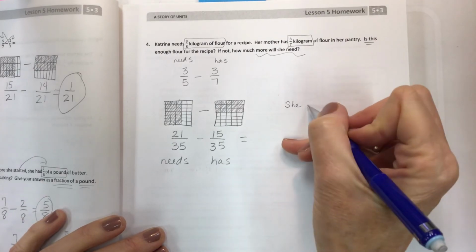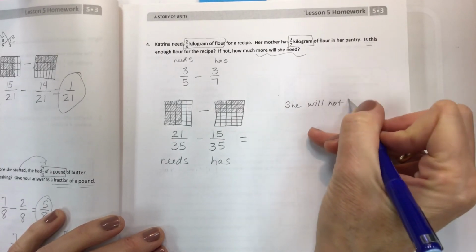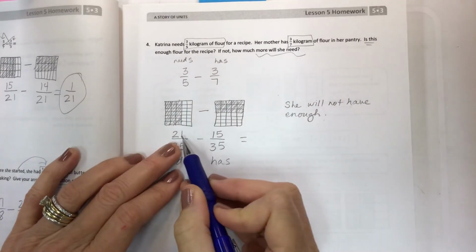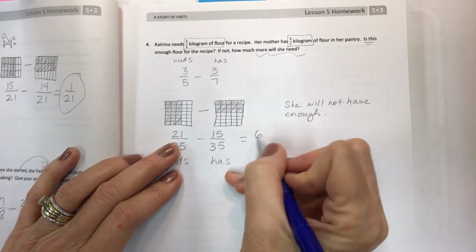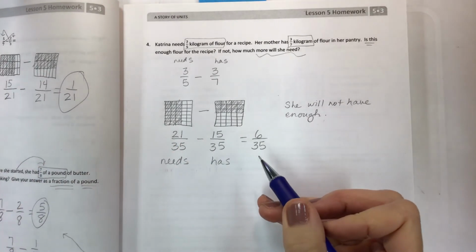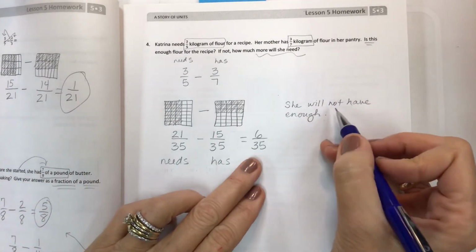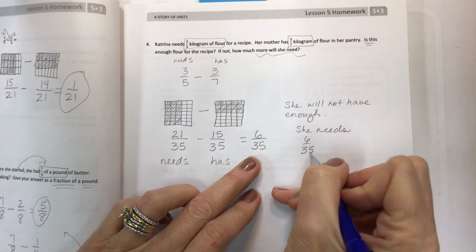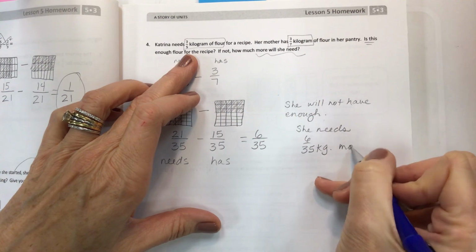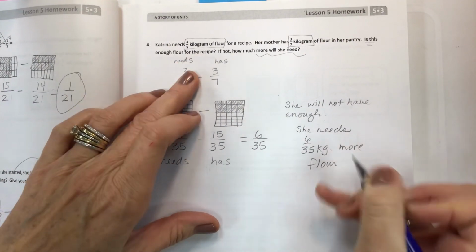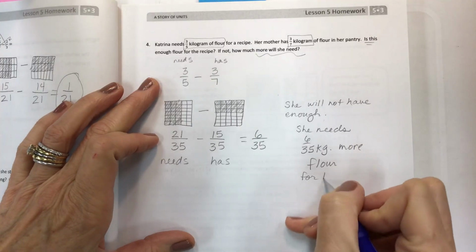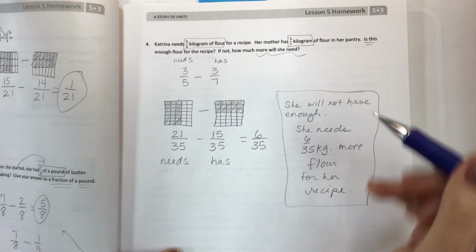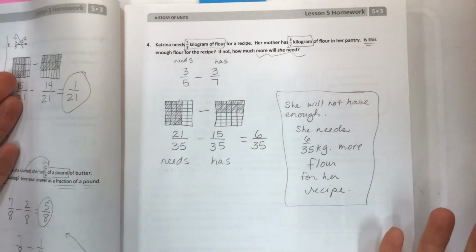So how much more will she need? She's going to be short. She will not have enough, and you need to write that. Okay? And then what is the difference? Well, if you do the subtraction, you'll get 6/35 as the difference. And so she will not have enough. She needs 6/35 kilogram more flour for her recipe. Okay? And so if you get all that, you can see how to do this problem.